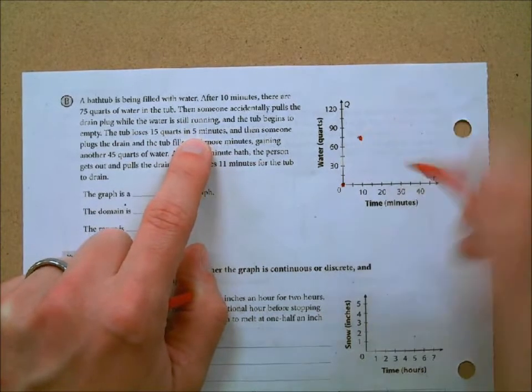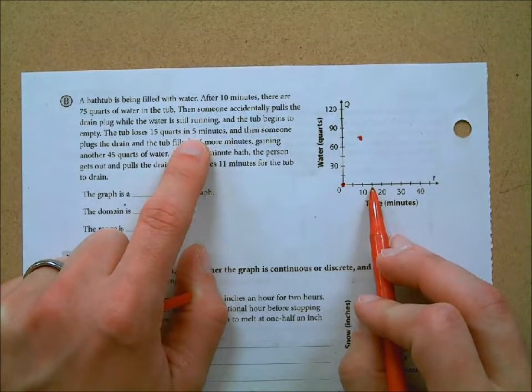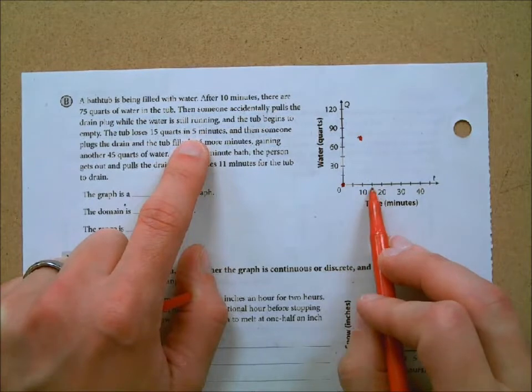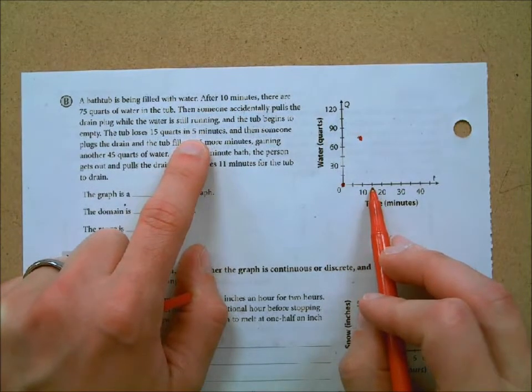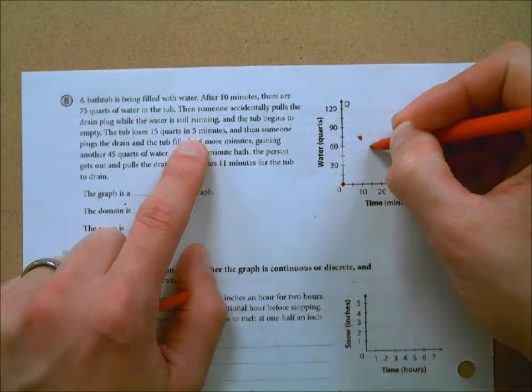Well, here's 10 minutes. So then what will this one be? If that's 10 and that's 20, what's this one going to be? 15. Isn't that 5 minutes later? So 5 minutes later, we're going to be at 60. We'll put a point there.